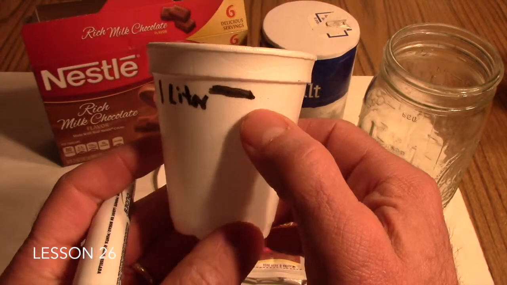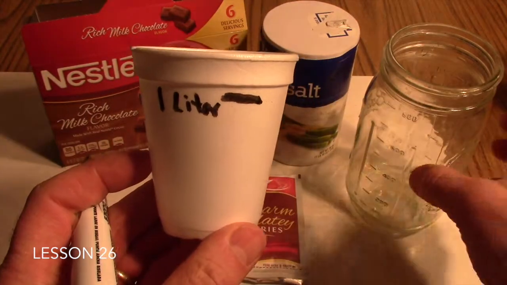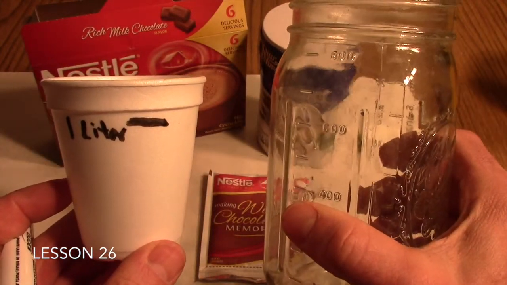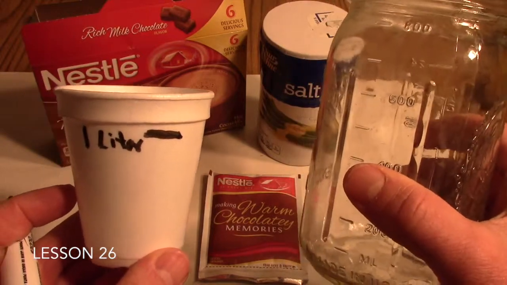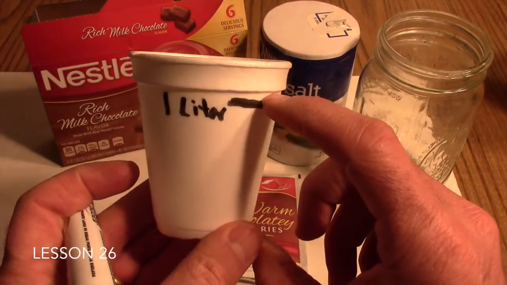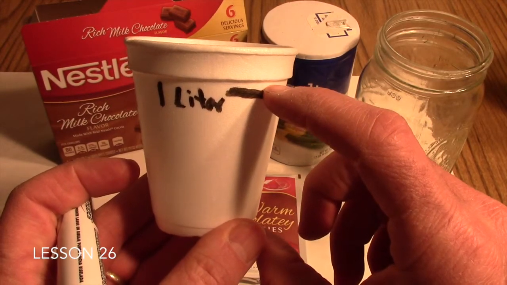Now, obviously, this amount is not actually 1 liter, and you can refer your students to the 1 liter jar or container that you have to show them an actual liter is quite a bit more. But for this activity, we're going to pretend that this point on the cup represents 1 liter.